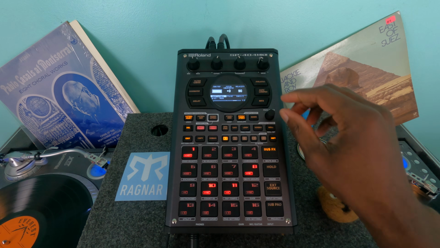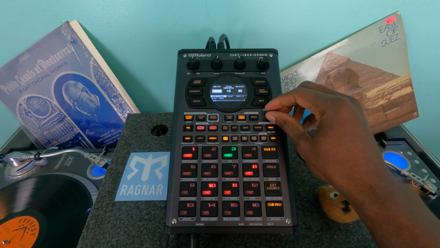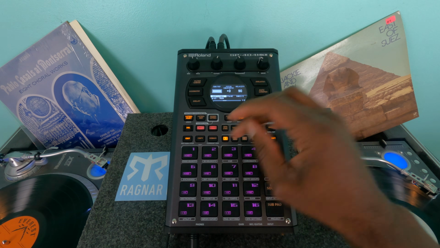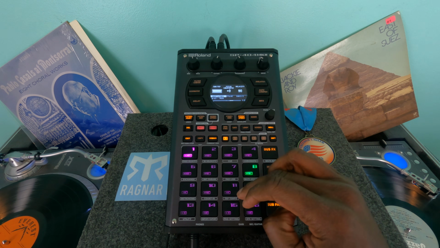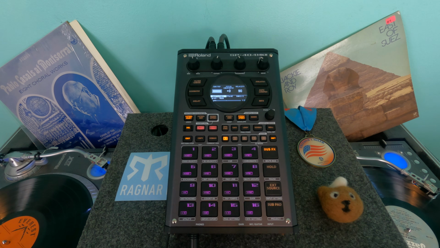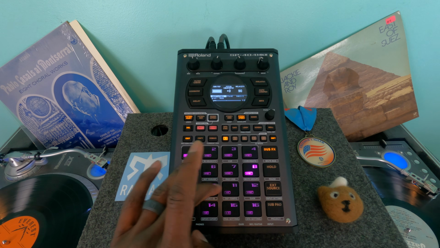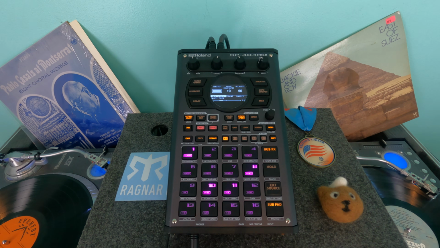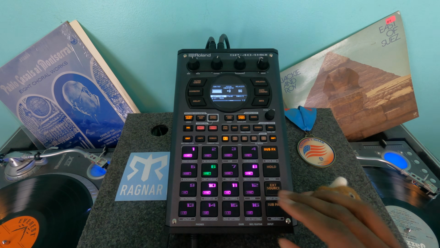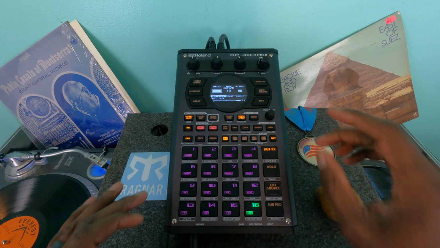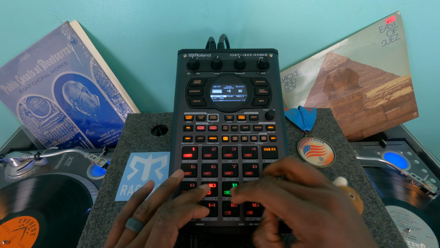Another thing I should mention is that TR rec mode is a little bit different, because in TR rec mode, the 2 bars actually seem to be the 4 bars in real time mode. So just be wary of that. Be aware of that, because that is exactly how things are going to turn out.